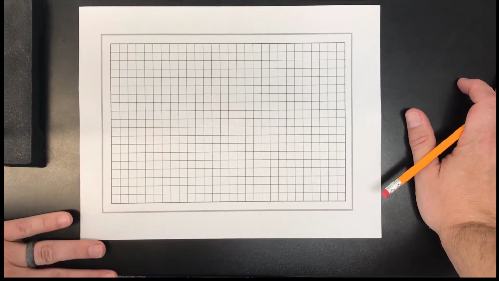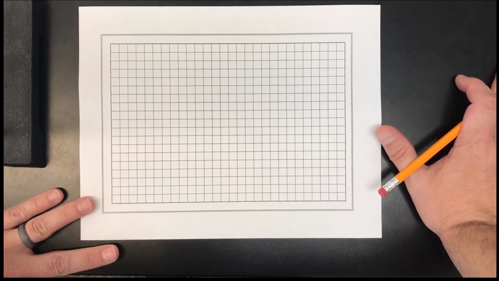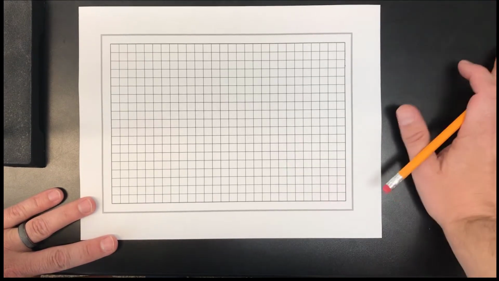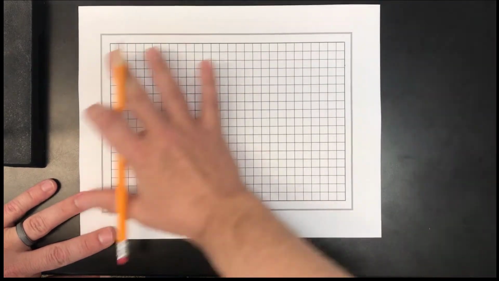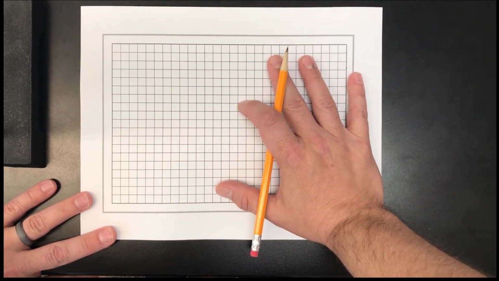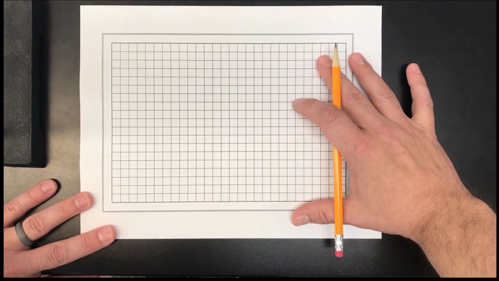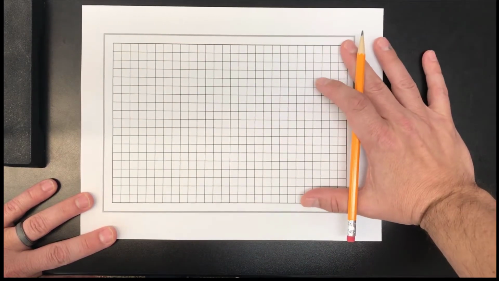Good morning. Today we are going to construct our graph for the graphing water phase change. First thing you're going to need to do is turn your graph horizontal because we want it looking long ways.